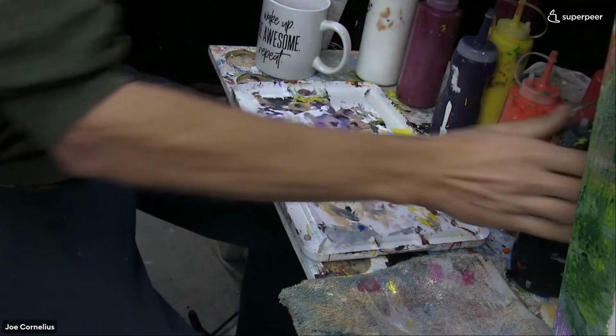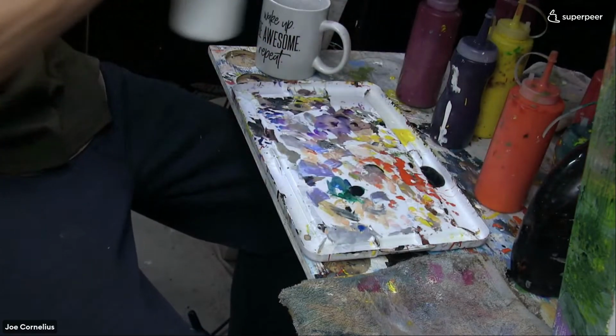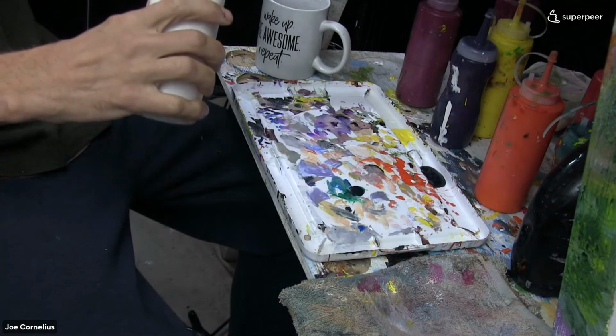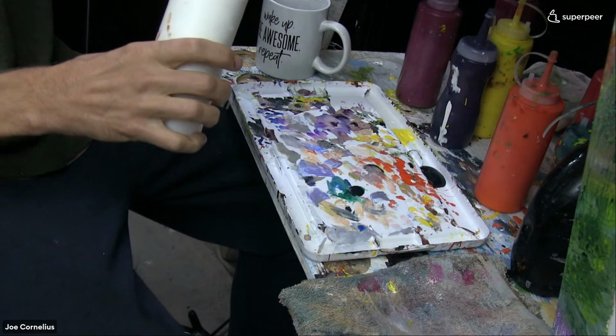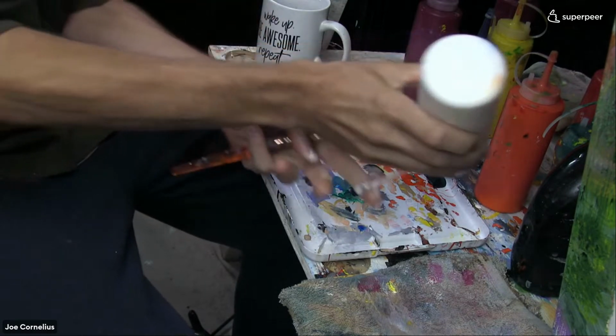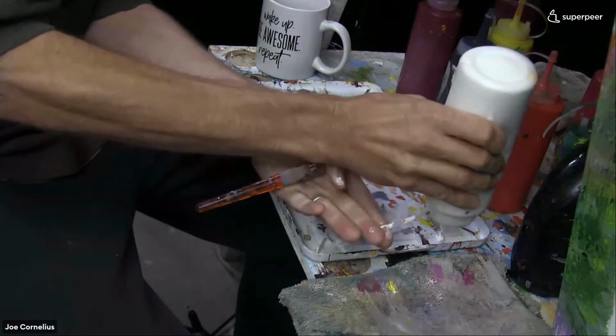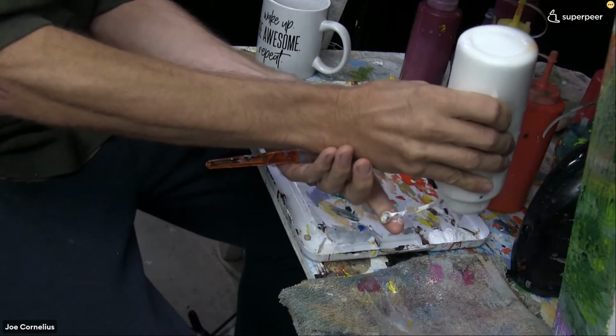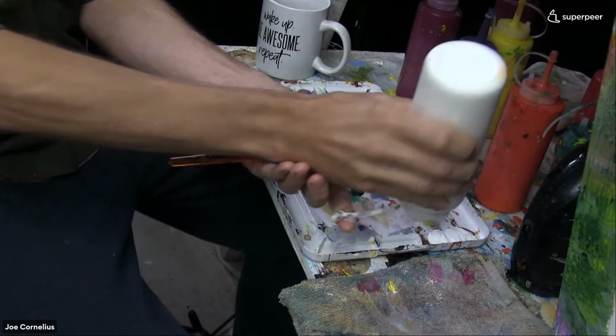My goal in this painting, one of the goals, was to implement different patterns, real specific patterns for different textures.